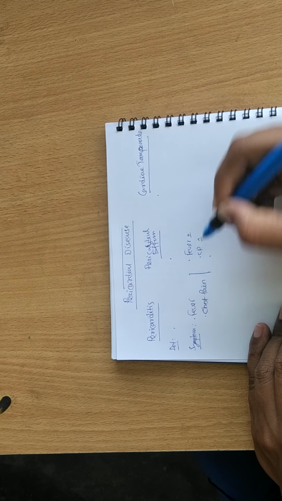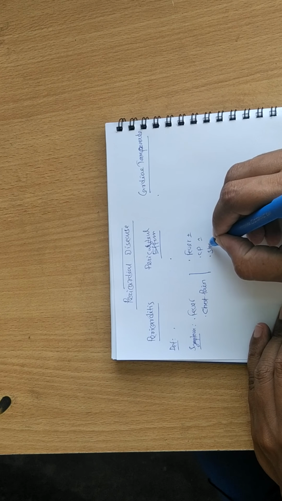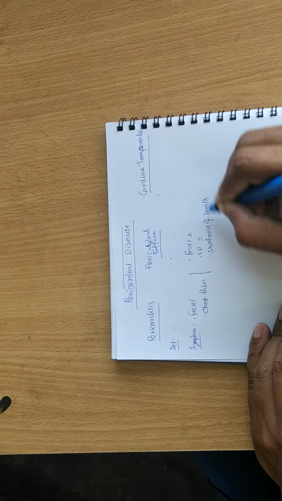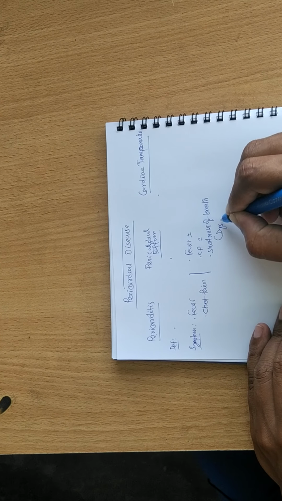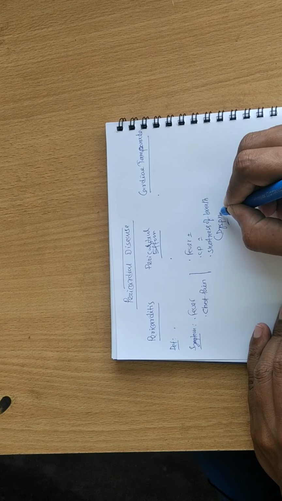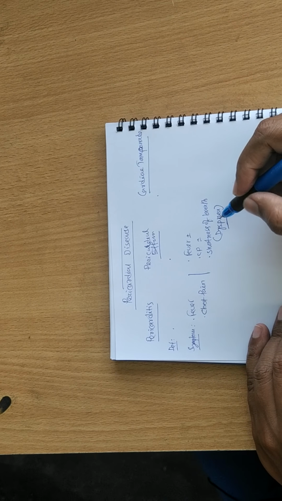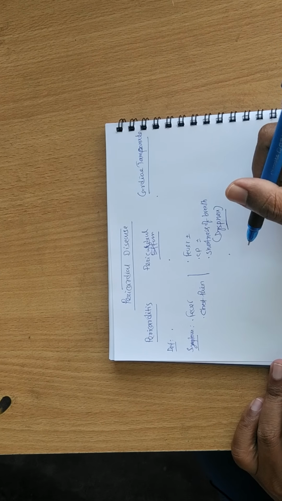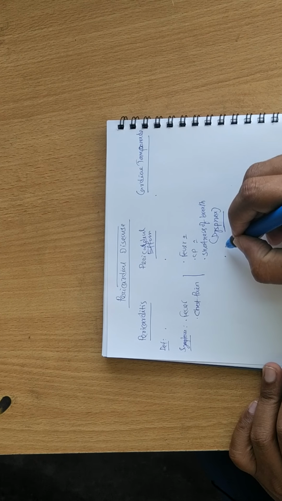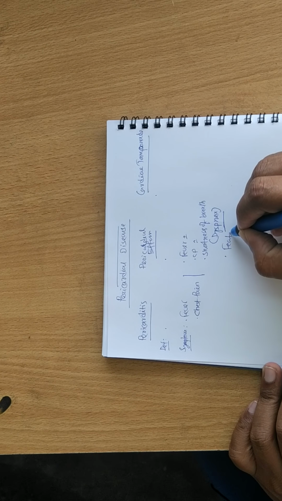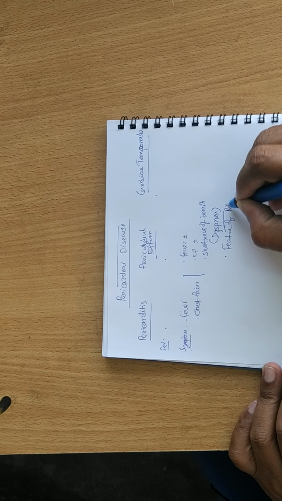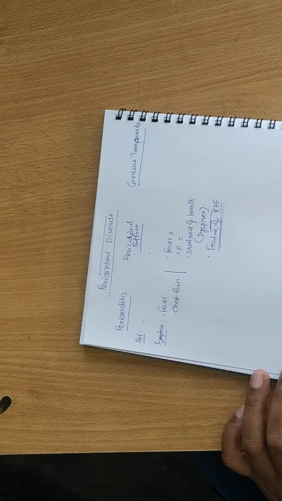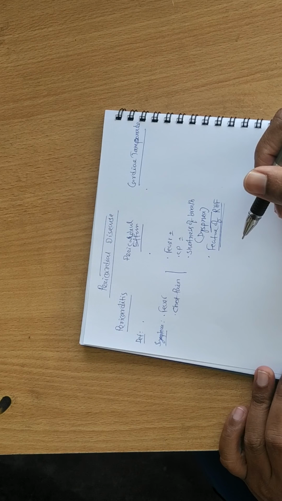With these, the patient may have shortness of breath, that means dyspnea. The patient may have features of right heart failure. Now, what are the features of right heart failure?